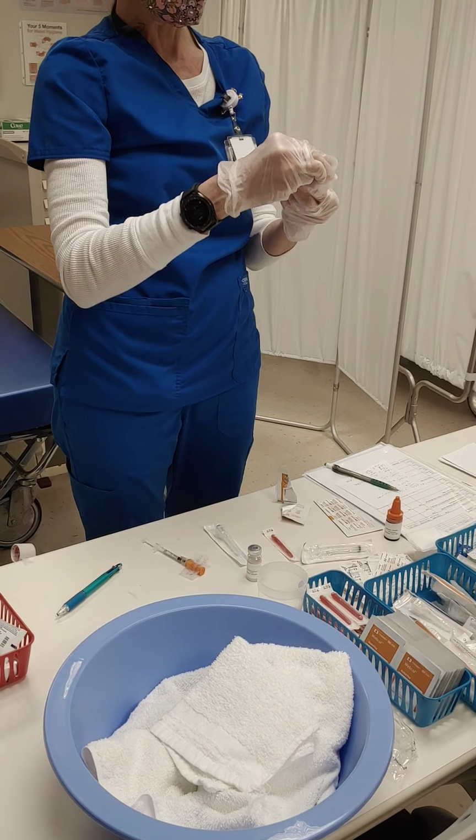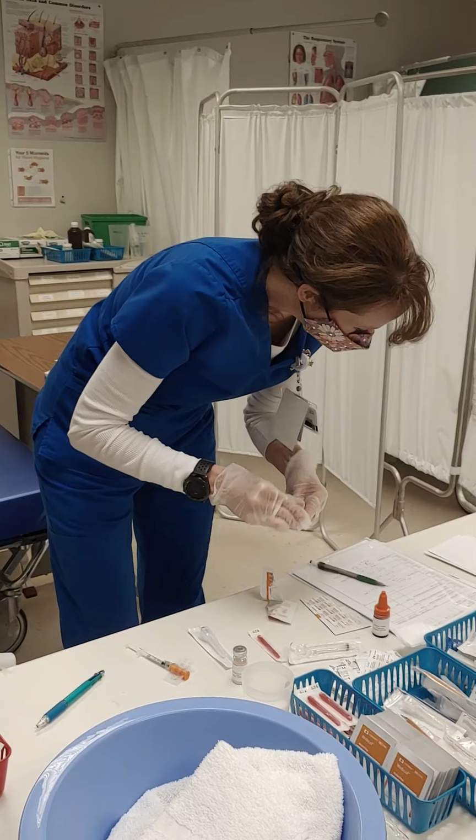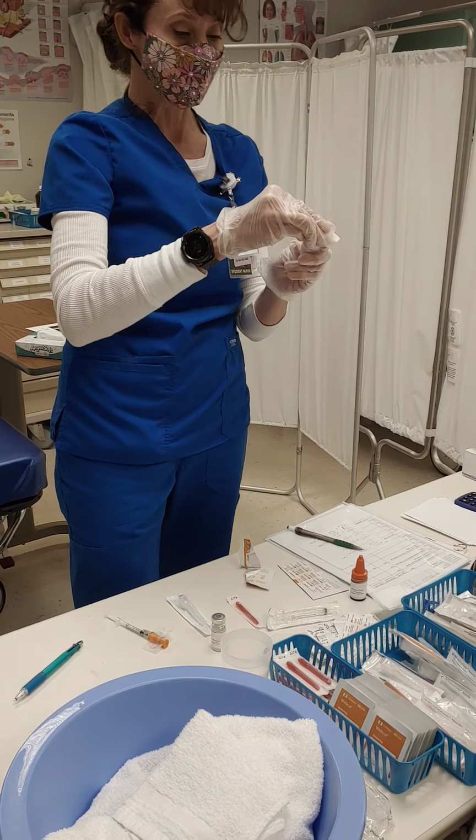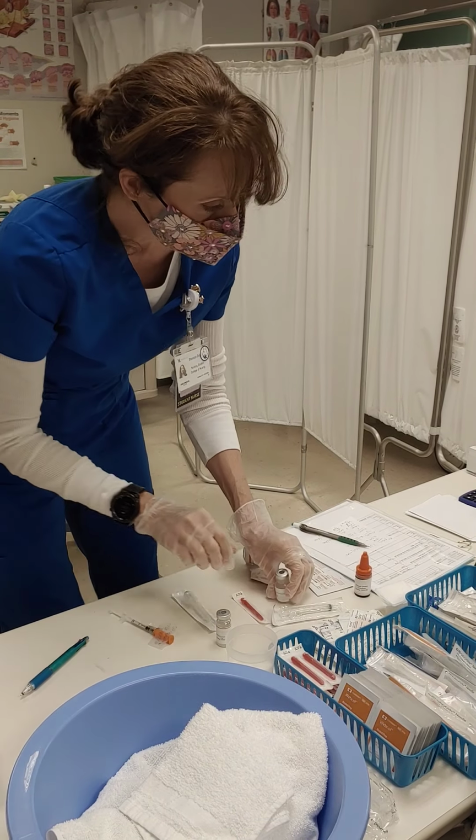Do the flu vaccine. He will get 0.5 milliliters.